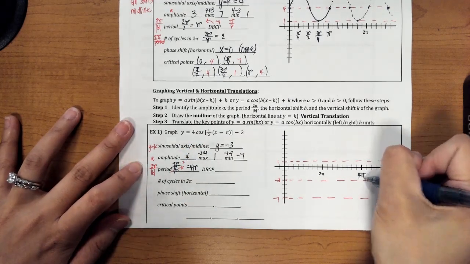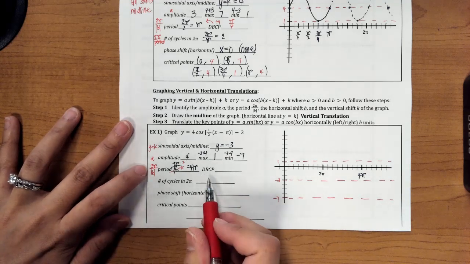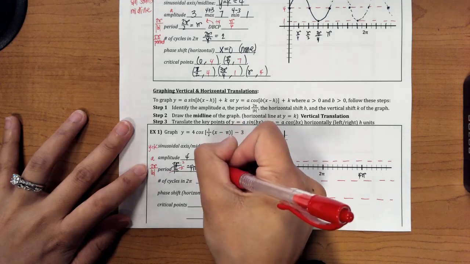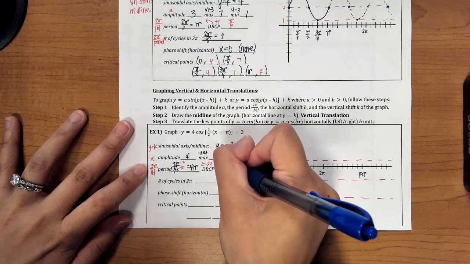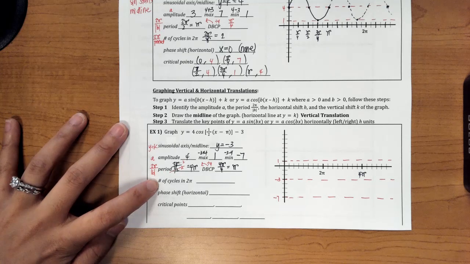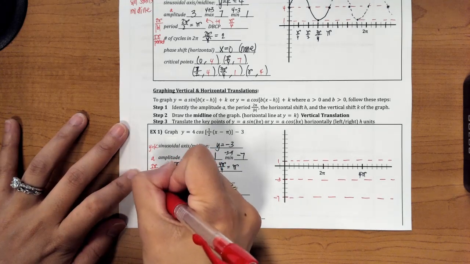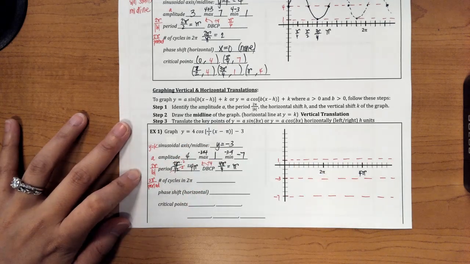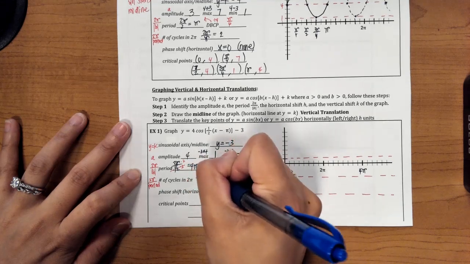So let's label that. Then our distance between critical points is divided by 4. So that'll be pi. Show my work. Okay, and the number of cycles in 2 pi is going to be 2 pi over period, which was 4 pi. So it'll be 2 pi over 4 pi, which is 1/2.